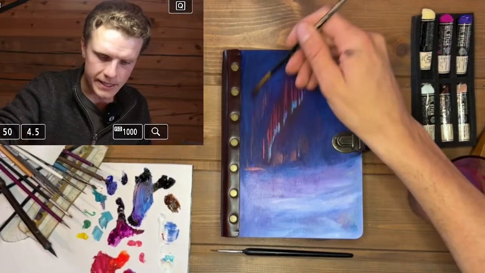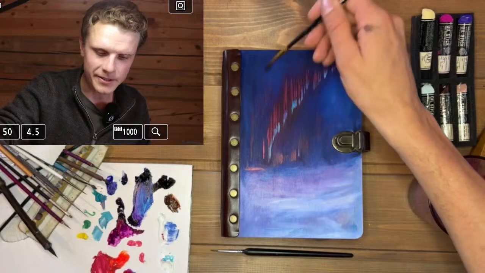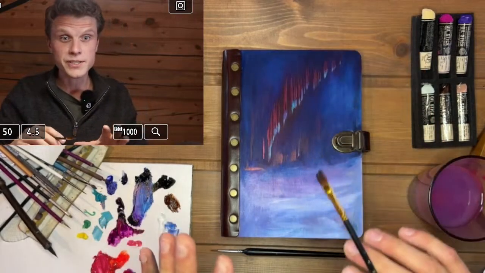So it always looks like it takes a long time to do these paintings in the beginning, and it takes so long to get all the colors established and everything, and all of a sudden it's going to go really fast.